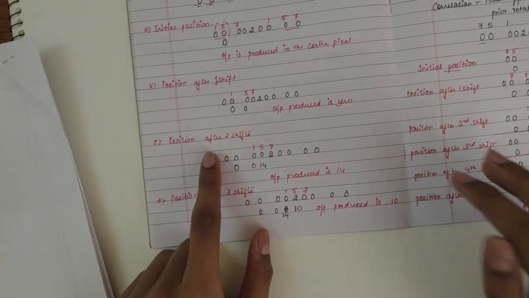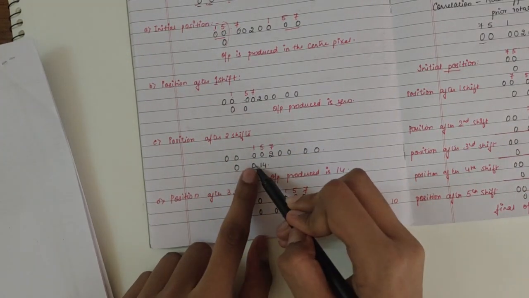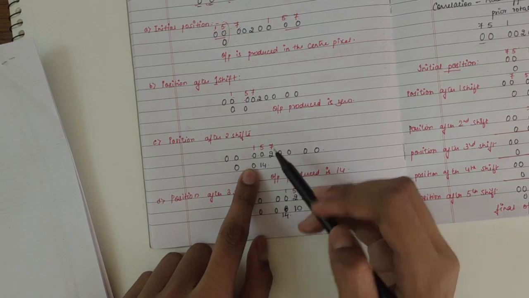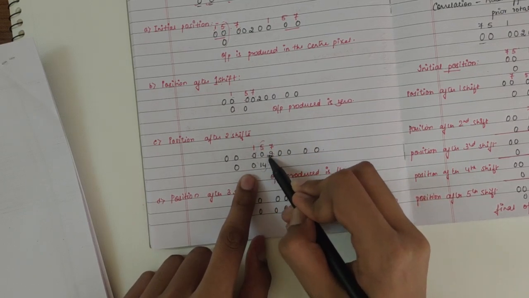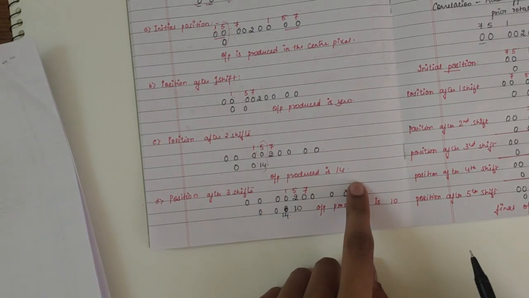Position after second shift. After the second shift, let's see. 0 0 0 and 0 was there as it is. Now 1 will come here, that is 1, 5 and 7. That is 1 into 0, 5 into 0, 7 into 2 is 14. So 14 will be produced in the center pixel. That means output produced is 14.